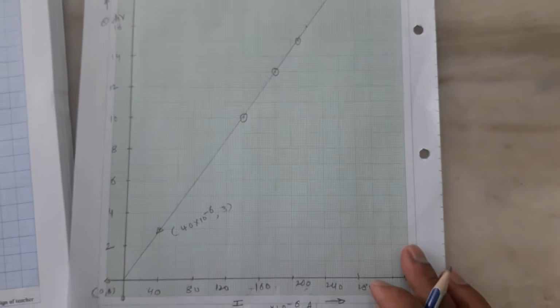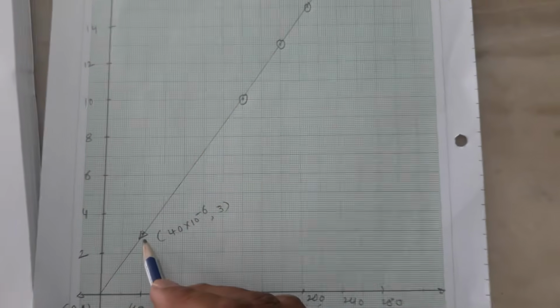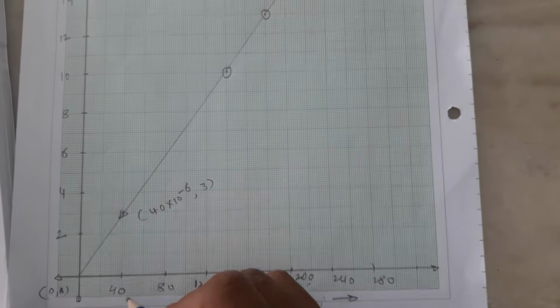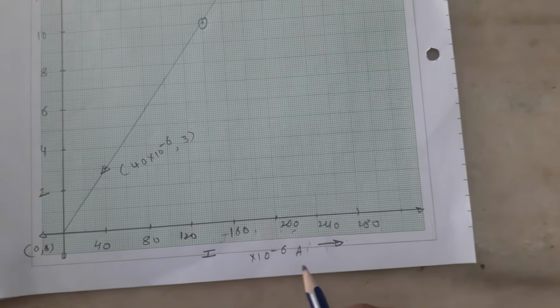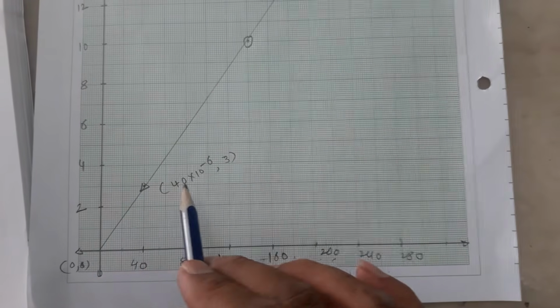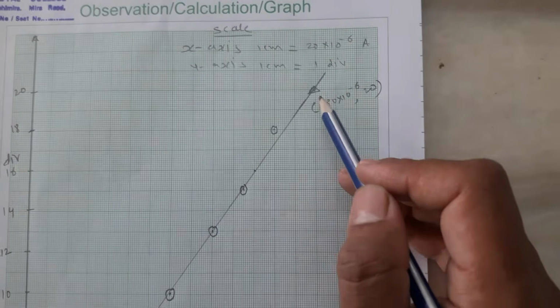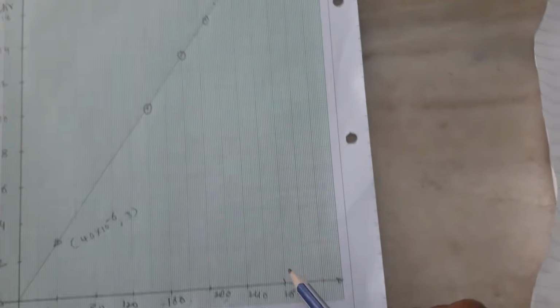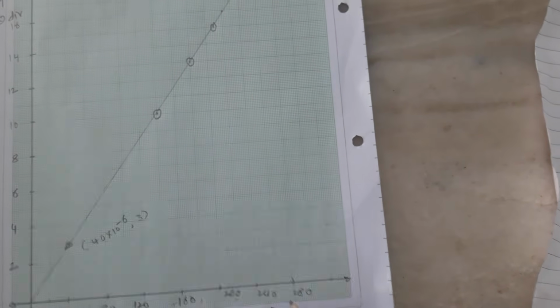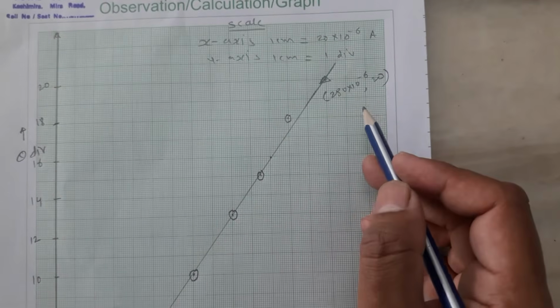For slope calculation, you can take any 2 points on the graph apart from the readings. The first point I selected here is 40 into 10 raised to minus 6, because we converted current into ampere. On the y-axis it is between 2 and 4, so it is 3. As far as possible for a graph, keep the second point a little bit away. So I took this as my second point. On the x-axis I have 280 into 10 raised to minus 6, and on this side we have 20.